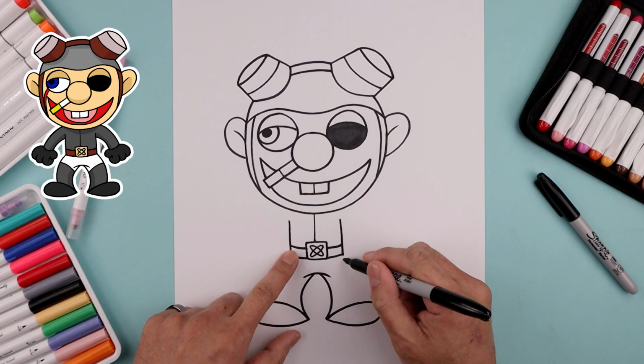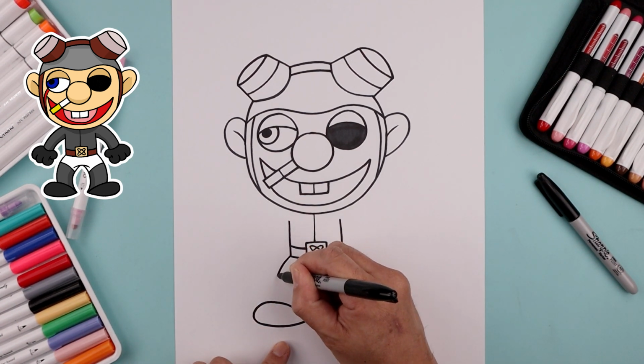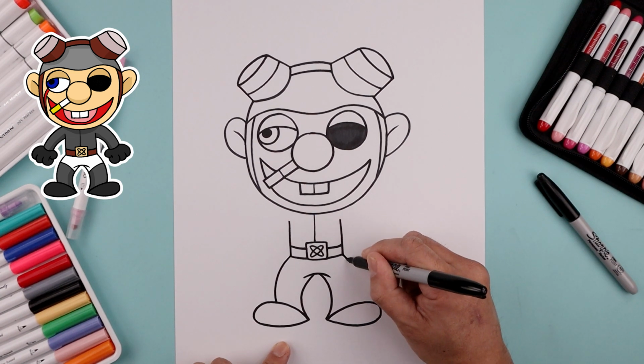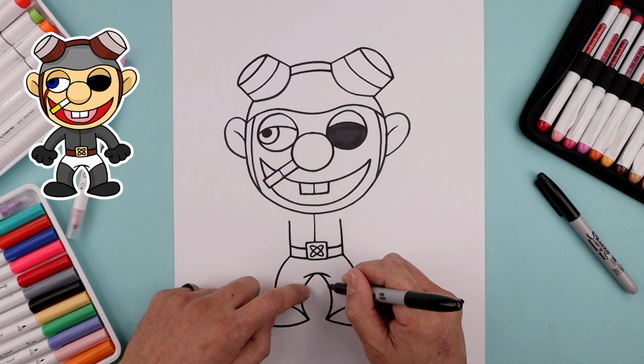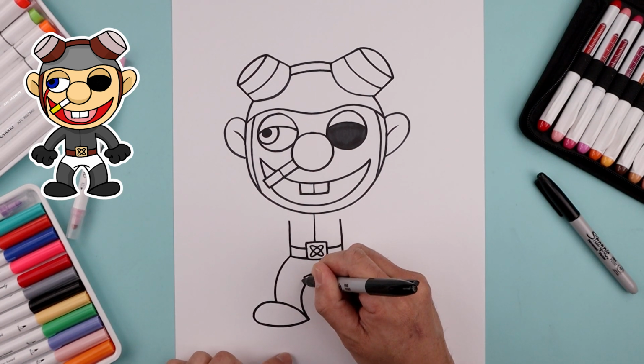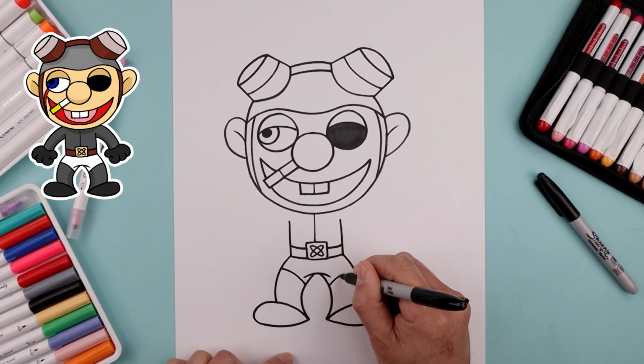Now I'm going to go back up to the hips and draw the outside of the leg. I'm going to go out, down, and then in. And then we'll add the edge of the diaper from the inside leg, going up and then out on both sides.